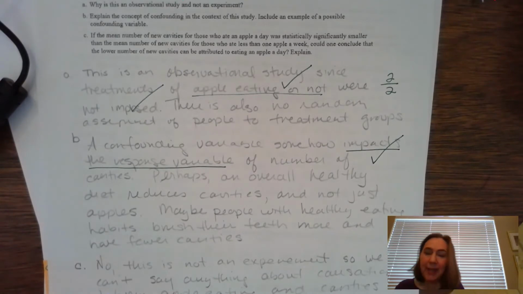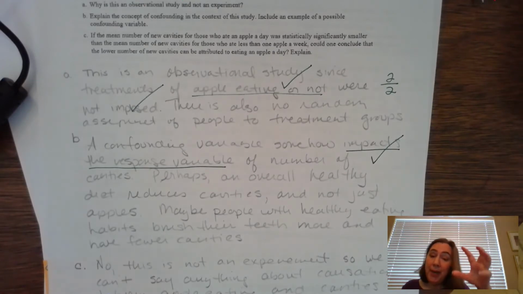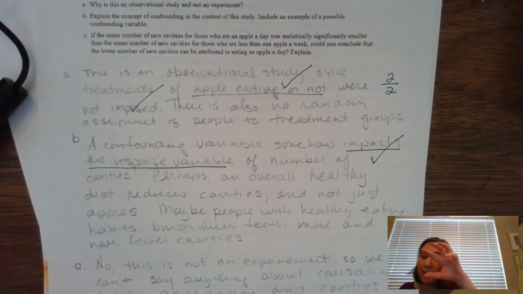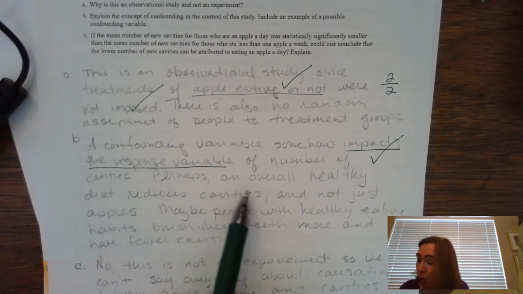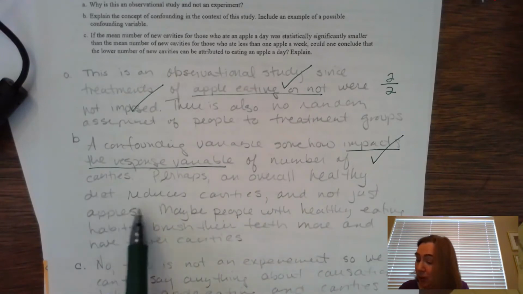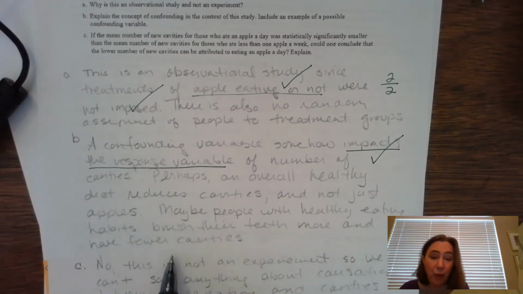Now the next check is the one that I think is cooler to write about. Remember, this is that circle kind of thing. Pick a variable that somehow is connected to the explanatory and the response, and then elaborate about it in a sort of fun way. You get to come up with the variable. So here we say that an overall healthy diet reduces cavities, and not just the apples. Maybe people with healthy eating habits brush their teeth more and then have fewer cavities.